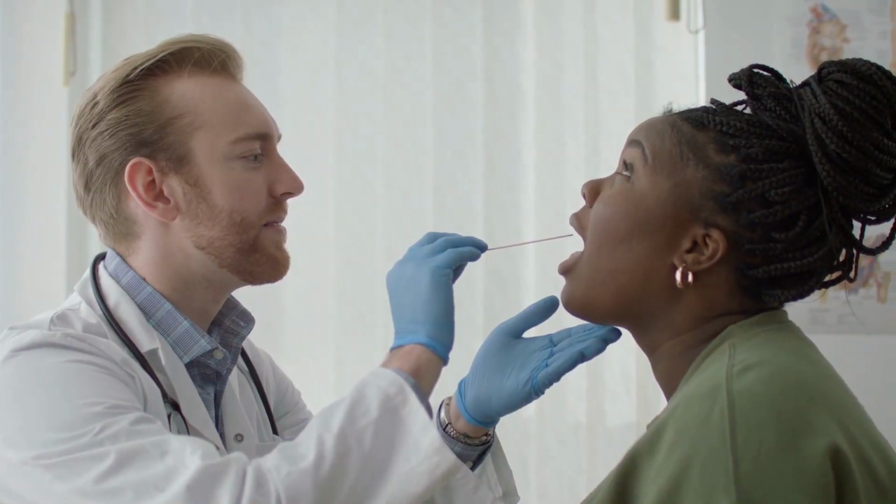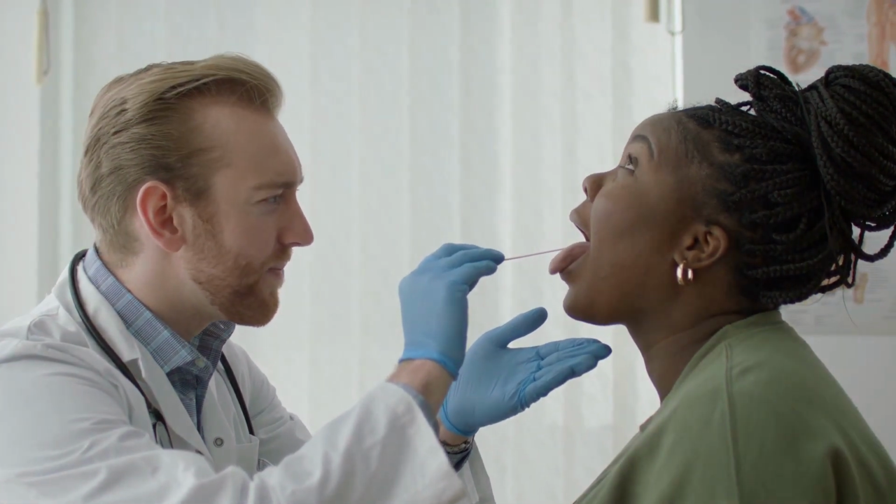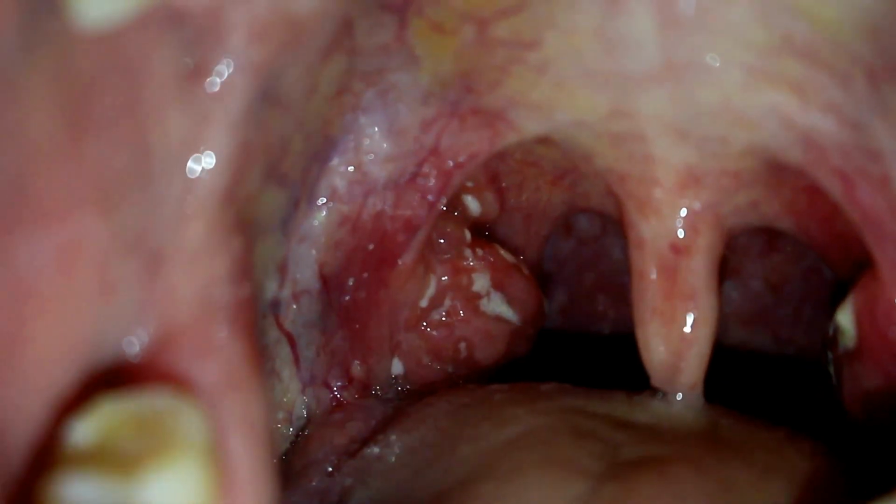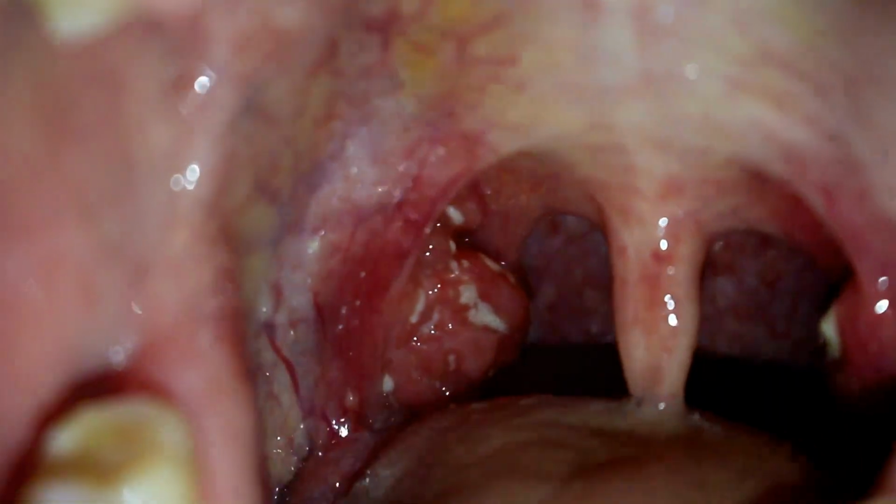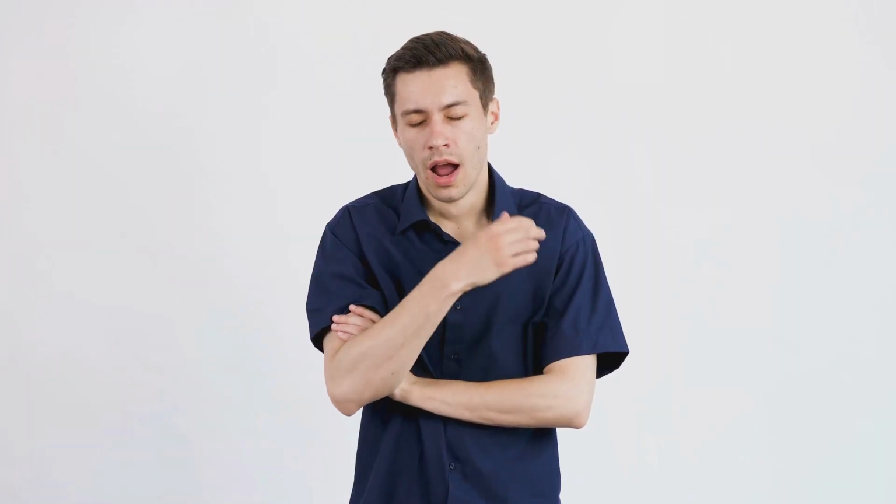Understanding strep throat, what it is and how it spreads. Strep throat is a common infection. It affects the throat and tonsils. This infection is contagious. This means it can spread from person to person.